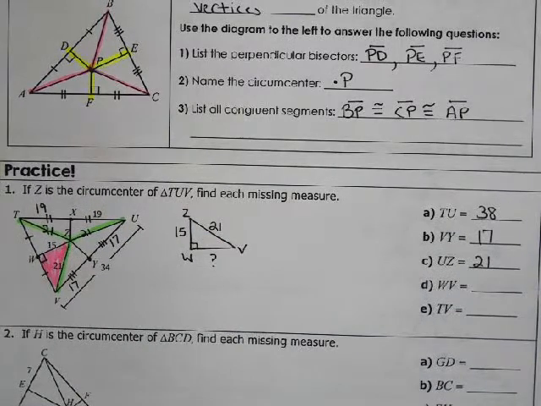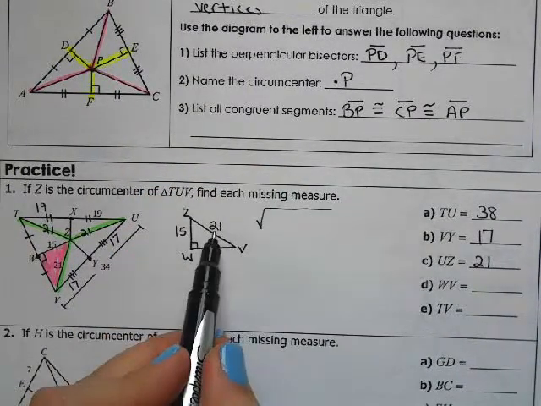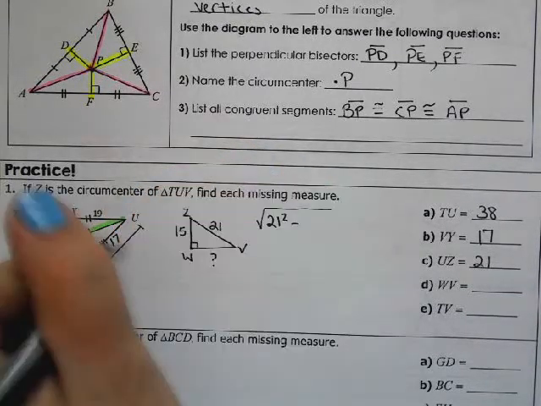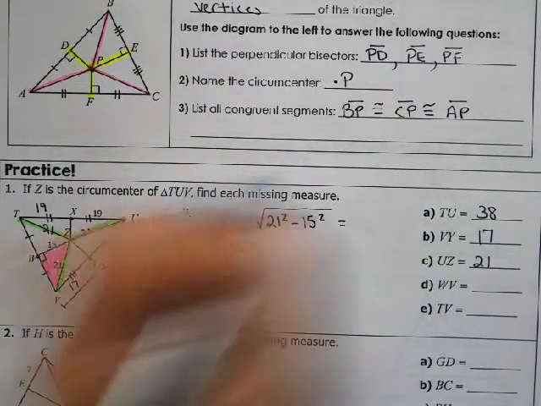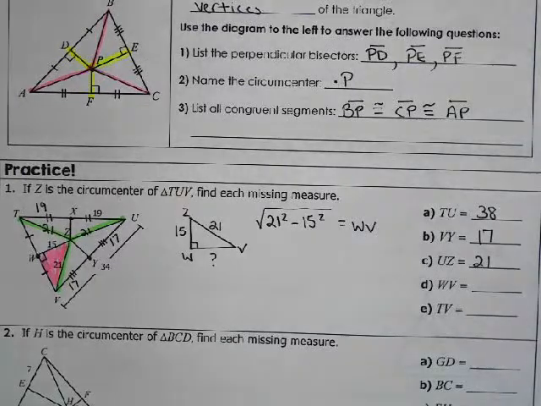So if we do the Pythagorean theorem, the hypotenuse squared minus the leg squared will give us WV. Take a moment to work that out on your calculator.